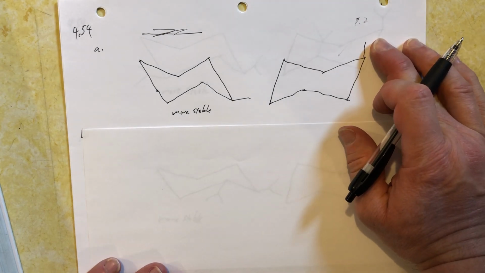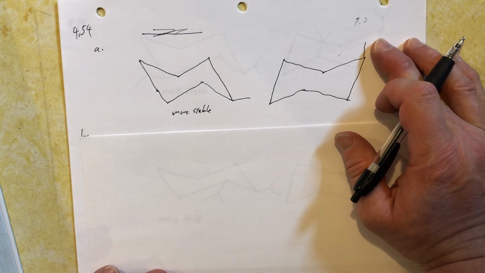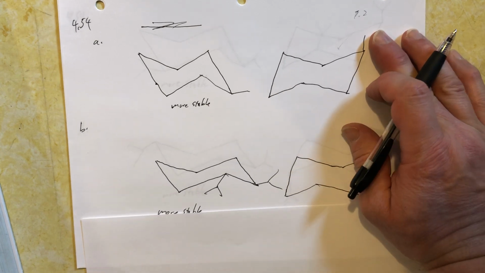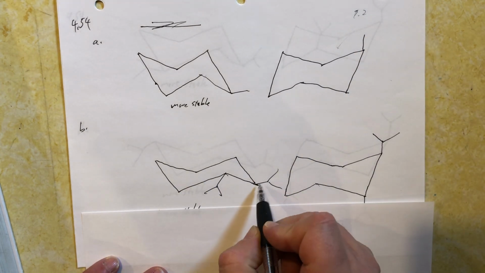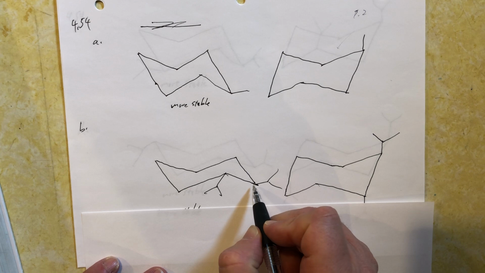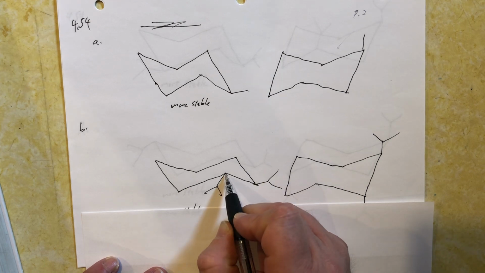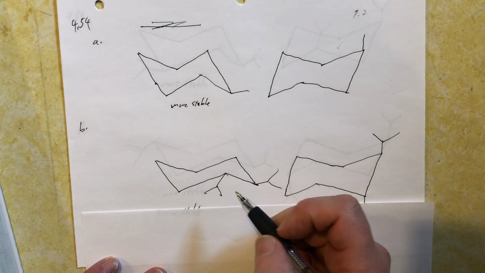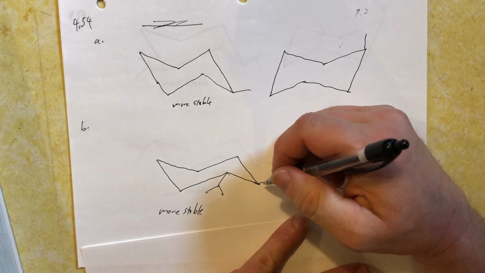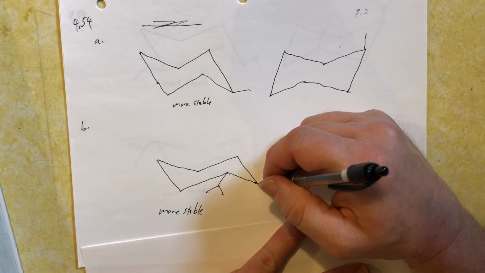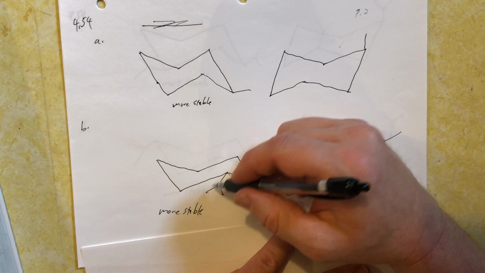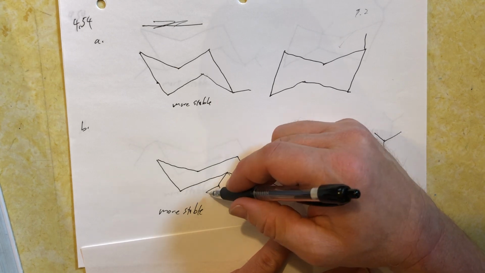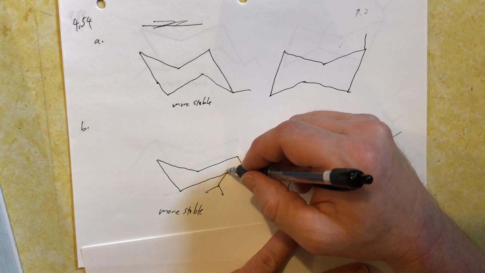B, trans-1,2-diisopropylcyclohexane. Okay, so I've got my cyclohexane here. Off my 1 position, I've got an isopropyl. Off my 2 position, I've got an isopropyl. It's trans because this one is up as opposed to the down hydrogen. This one is down as opposed to the axial hydrogen.